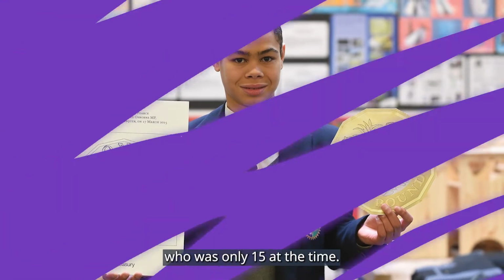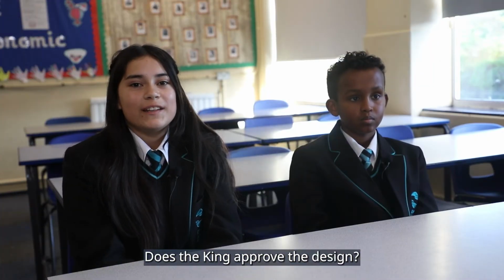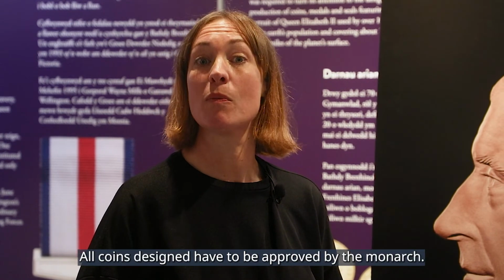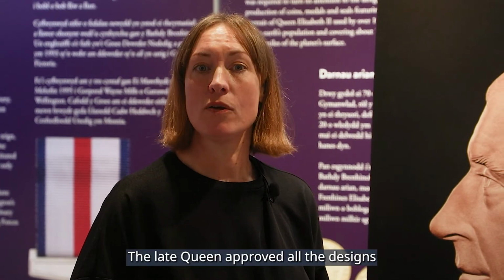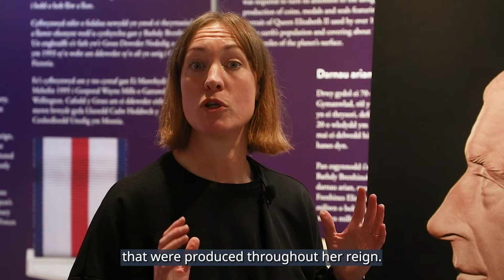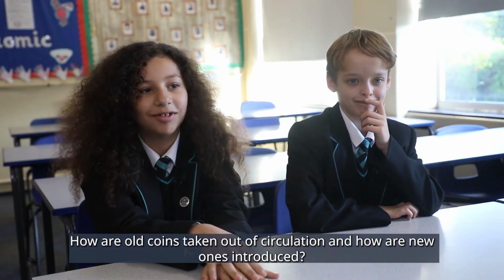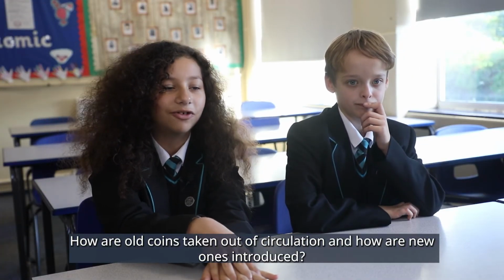Does the king approve the design? Yes, he does. All coins designed have to be approved by the monarch. The late Queen approved all the designs that were produced throughout her reign, so King Charles will now have that task. How are old coins taken out of circulation and how are new ones introduced?